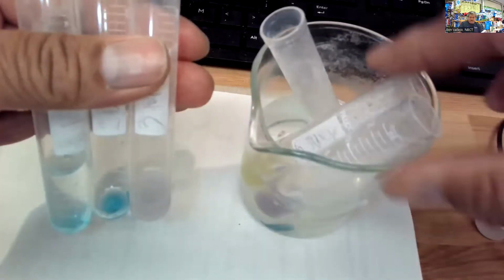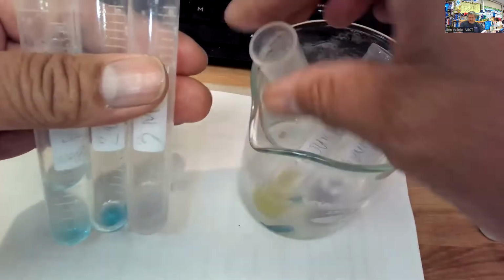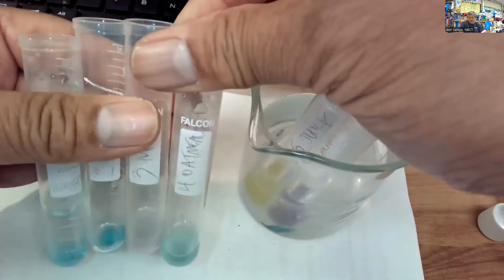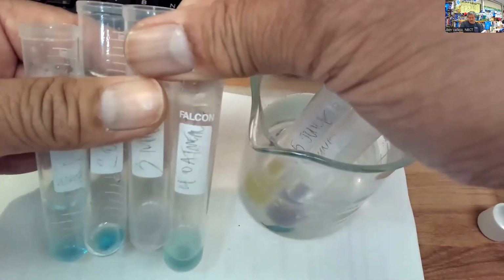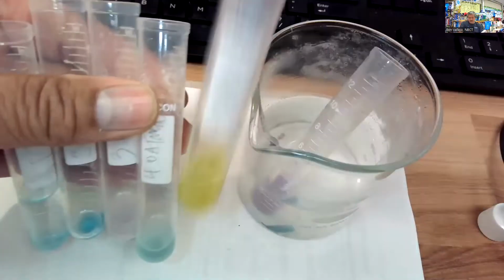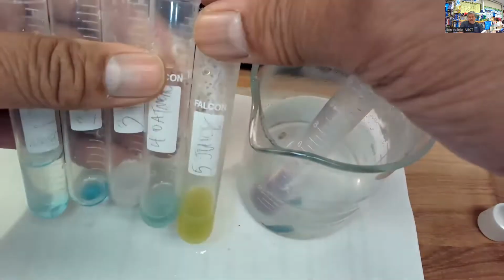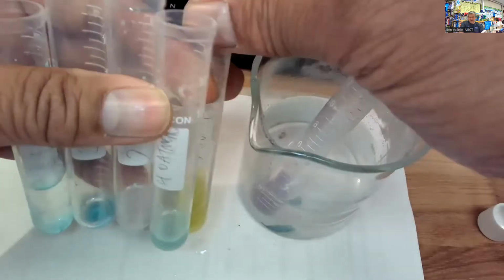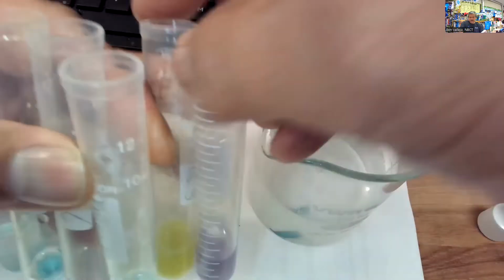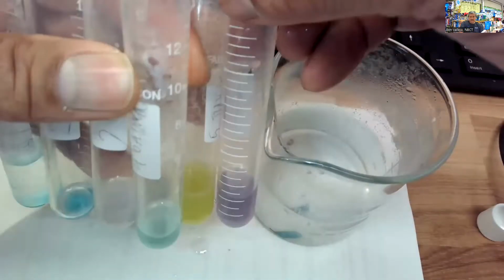Okay, there. And then for 4, 5, 6, here's 4. Looking for a simple sugar. Doesn't look like there's a simple sugar in there, but there's definitely one in the juice. You can see it is very apparently different from all 5 of the other tubes.